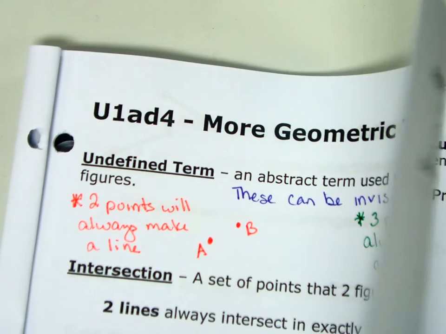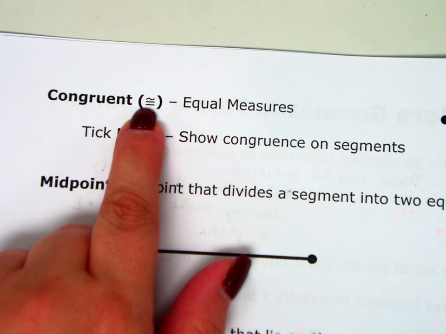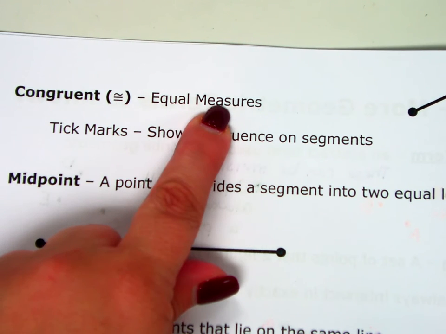Okay, let's look at the back. We're getting there. Another common term you're going to hear a lot this year is the word congruent. And its symbol looks just like the equals, but it has a little squiggle on top. And it kind of means equals. It means you have equal measures.